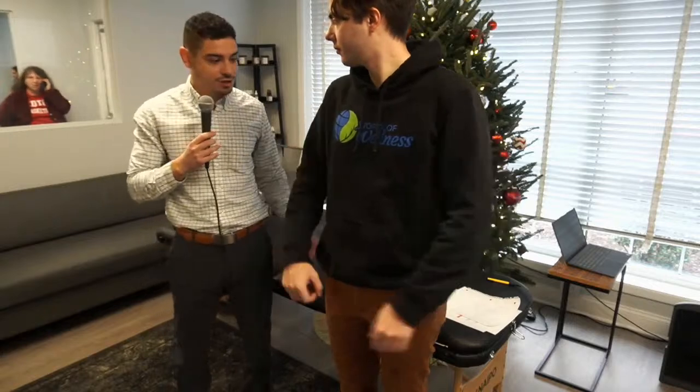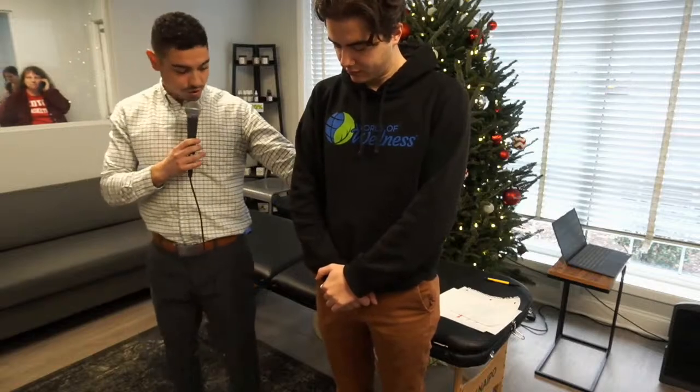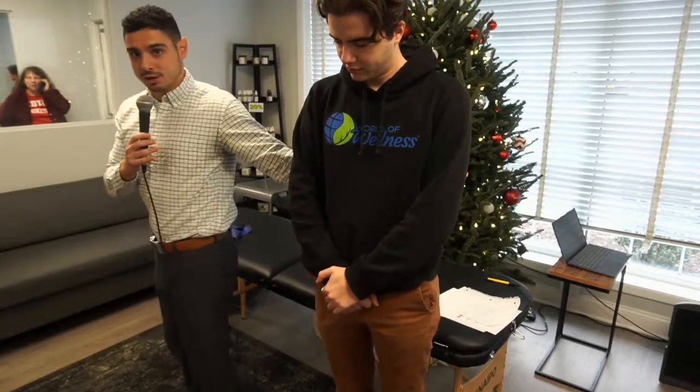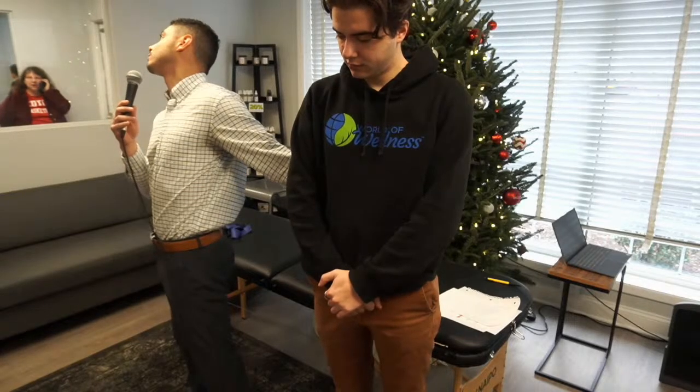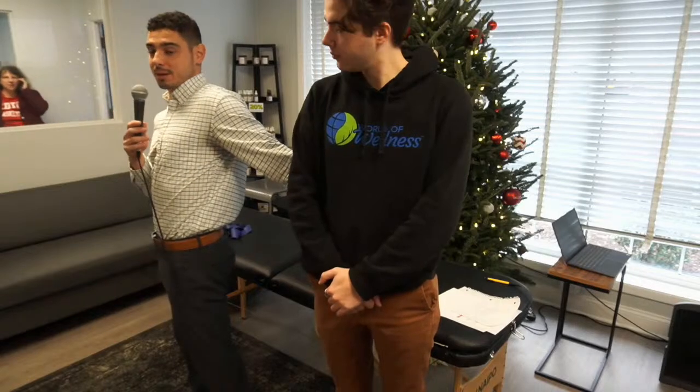So for a simple pec stretch, if Phil is my door frame here, I usually have people start a little bit lower, and then you're going to place your arm extended, lean away from it, and then to get a little bit more of the fibers, I'll instruct patients to look up and away, because that will get into your cervical spine as well, those deep neck flexors. And then again, I would instruct people at home to hold for anywhere from 40 to 45 seconds. That's where you get the most bang for your buck.